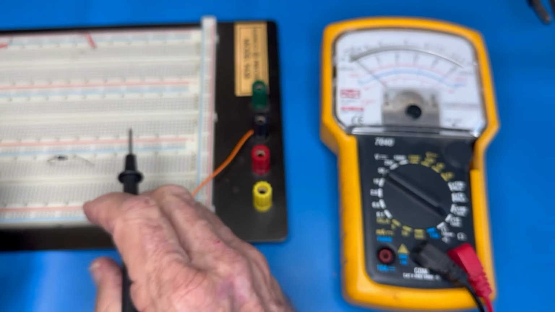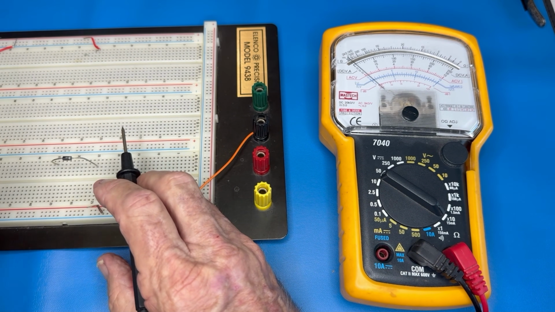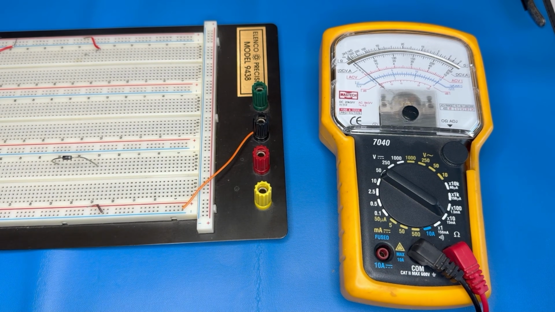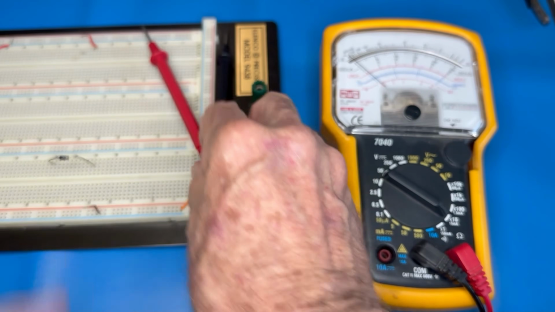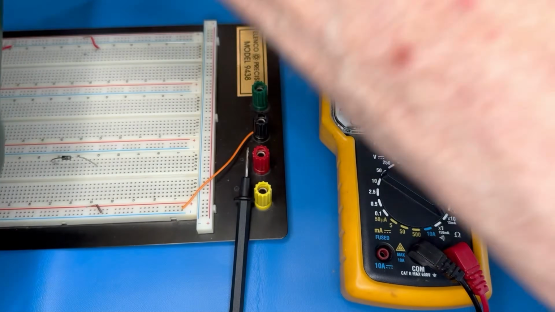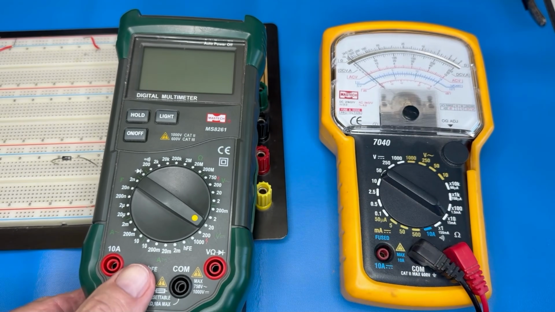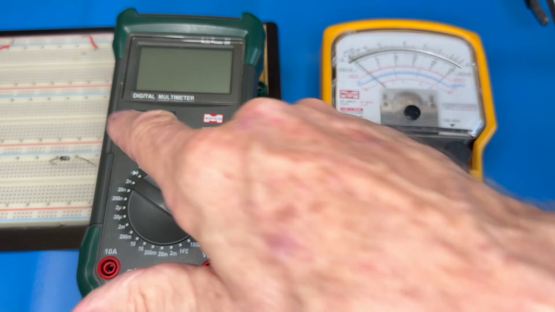Remember that the black is a positive voltage and the red is a negative voltage, as we can check real quick with our DVM. Turn it on.